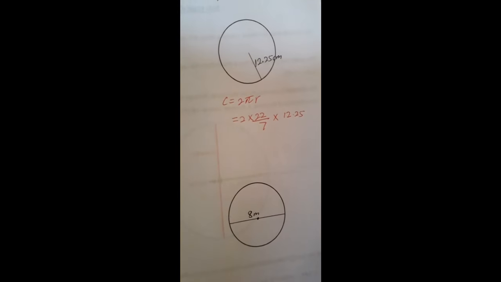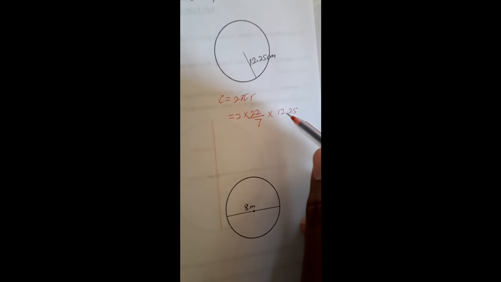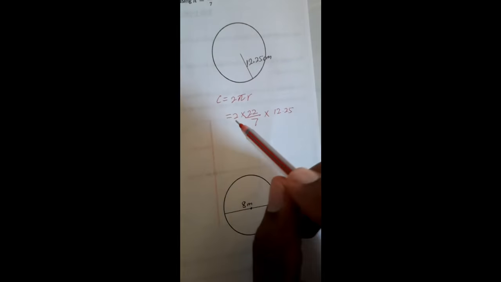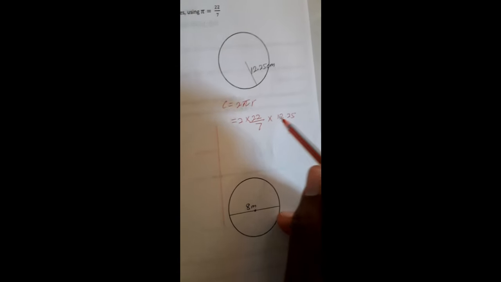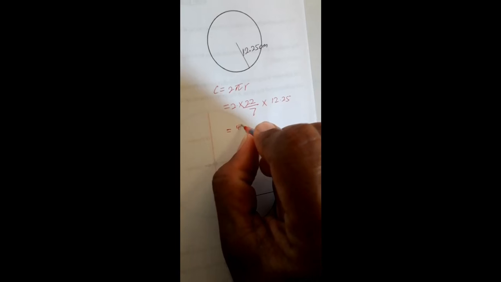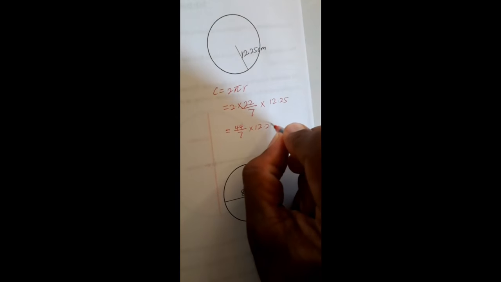We cannot cancel 7 and 22 with 12.25. So what we can do, we can multiply these three numbers. It doesn't matter which two we multiply first. It's easier for us to multiply the 2 times 22. That will give us 44. So we'll have 44 over 7 times 12.25.